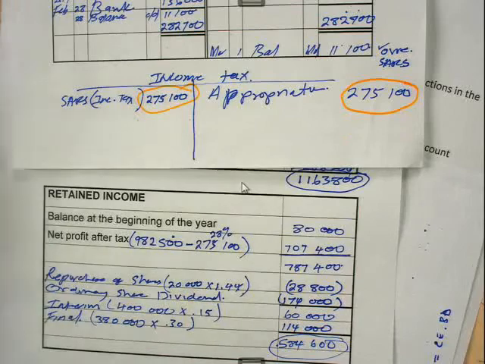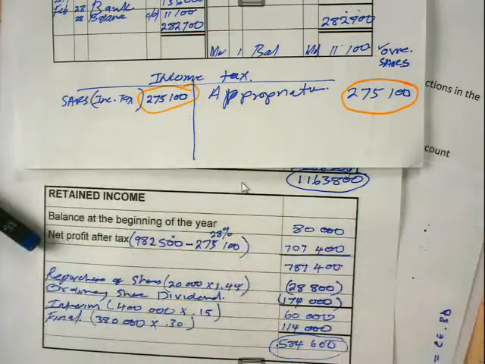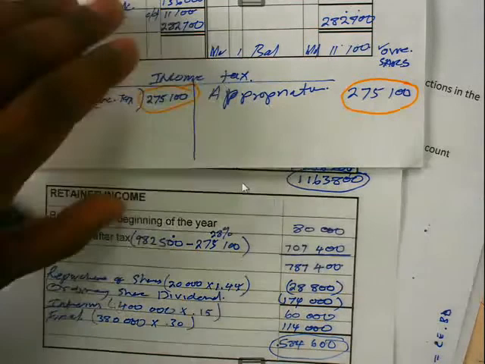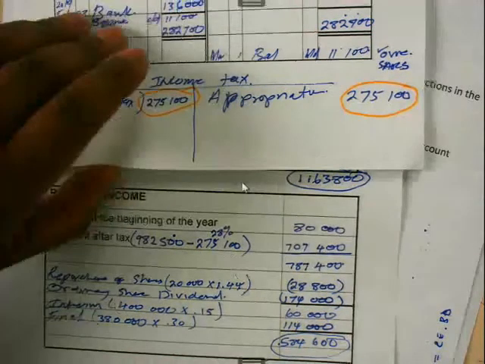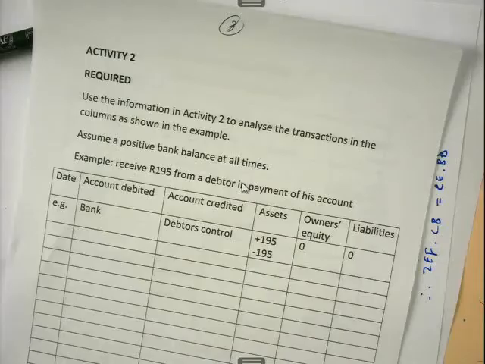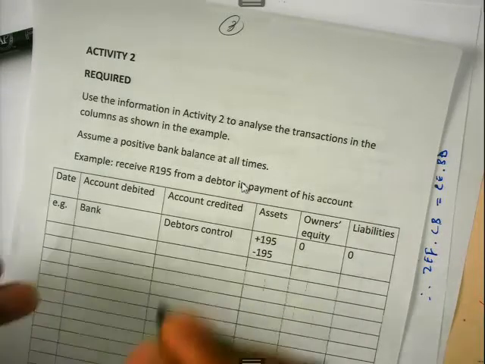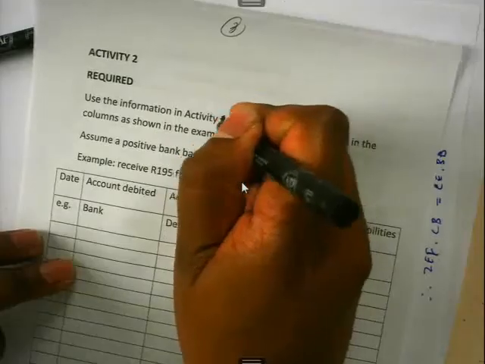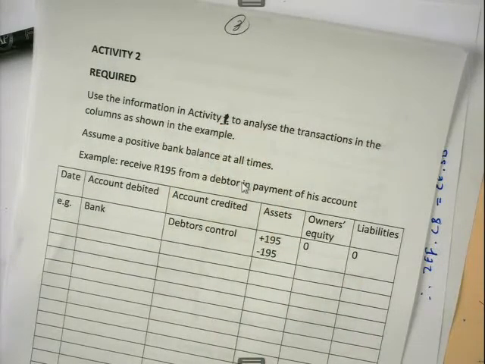Like I said, you may either be requested to prepare this in the form of a note, or you may be requested to prepare it in the form of accounts. With that left, I just want to show another way. You can also be asked to prepare this in the form of a table.